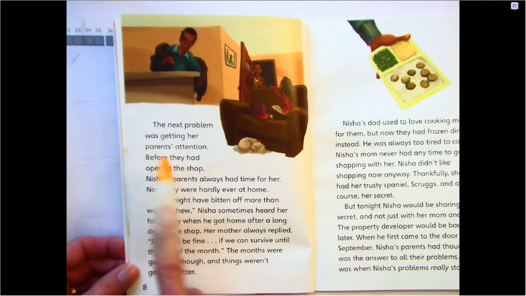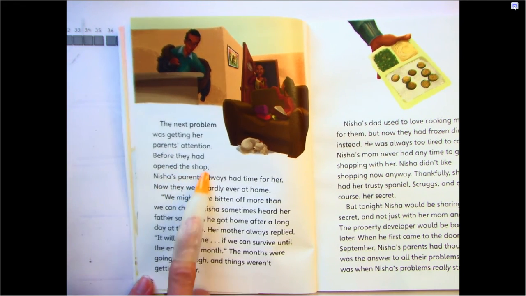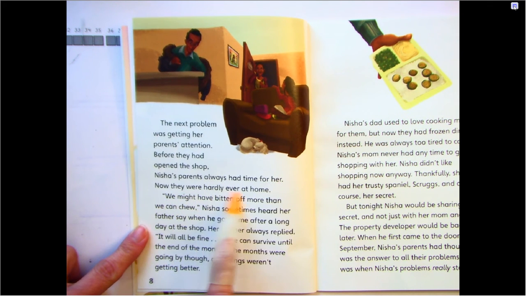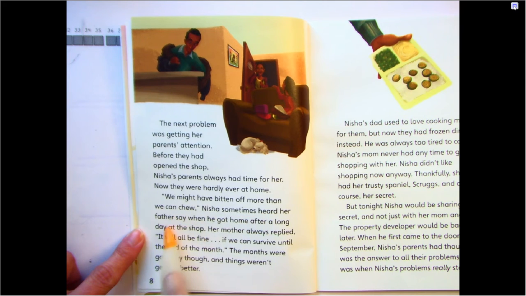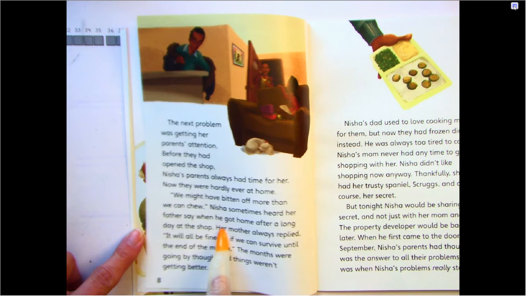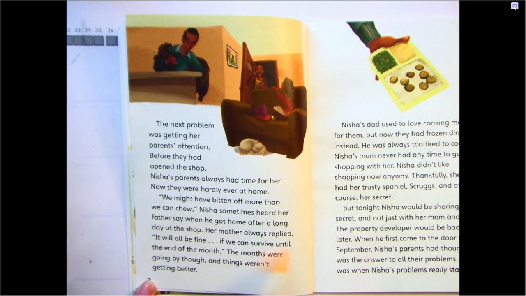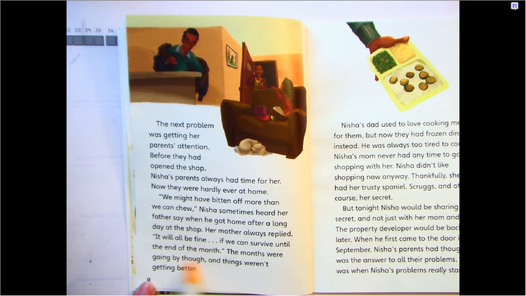The next problem was getting her parents' attention. Before they had opened the shop, Nisha's parents always had time for her. Now they were hardly ever home. "We might have bitten off more than we can chew," Nisha sometimes heard her father say when he got home after a long day at the shop. Her mother always replied, "It will all be fine if we can survive until the end of the month." The months were going by, though, and things weren't getting better.